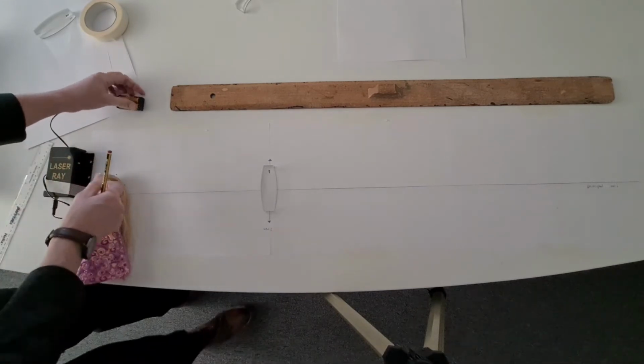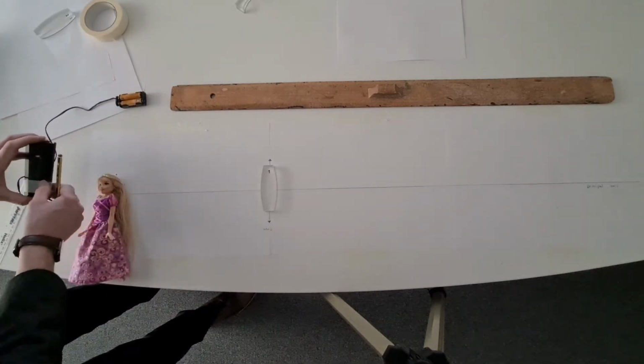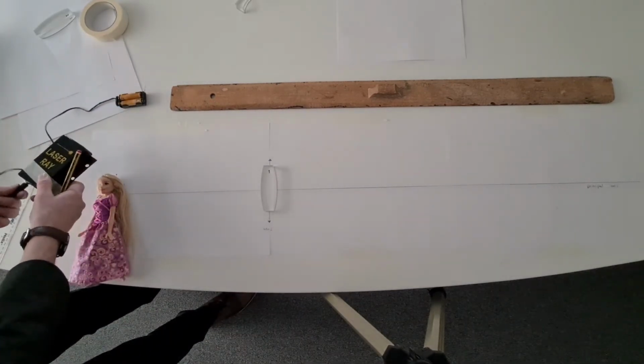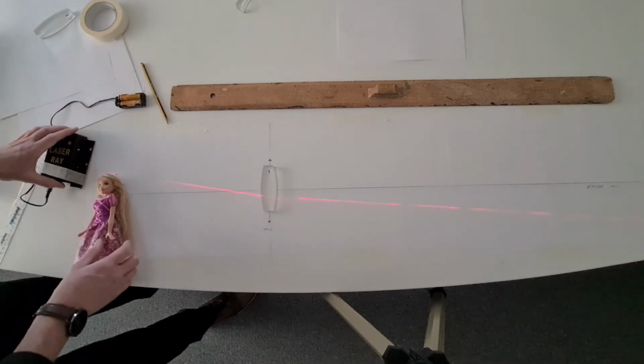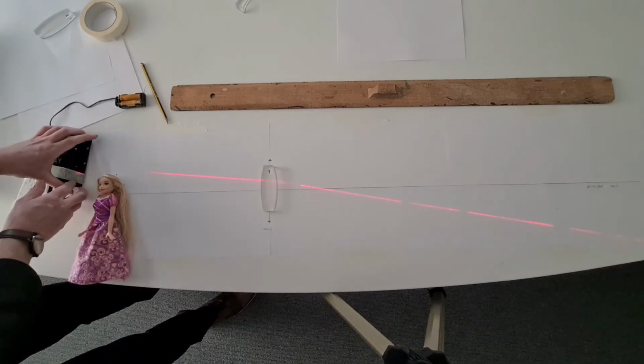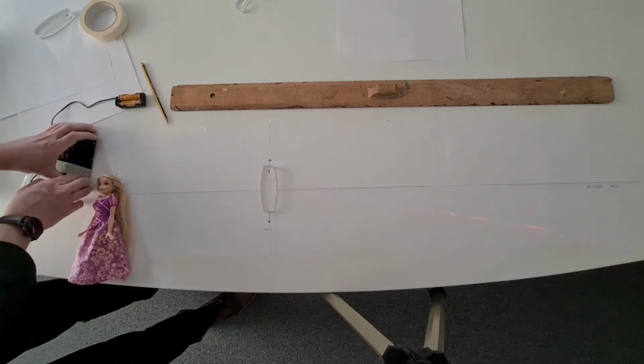it will come on. Is it on? The laser's not on. What's happened to it? There we go. I have my laser beam line nice and clear, nice and crisp.